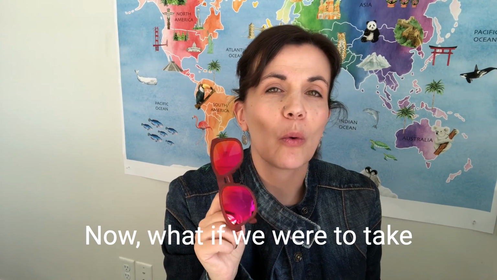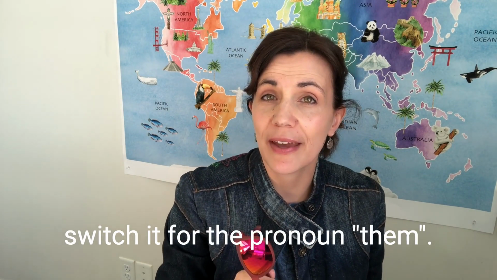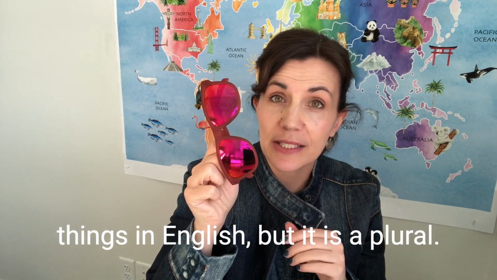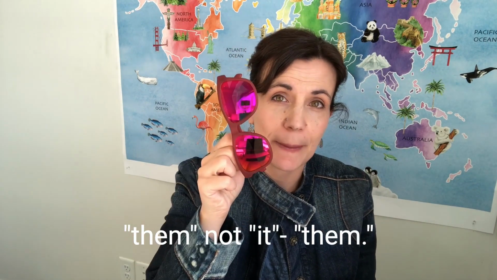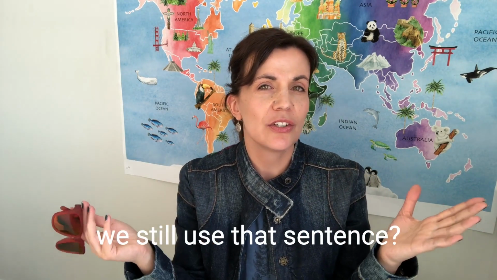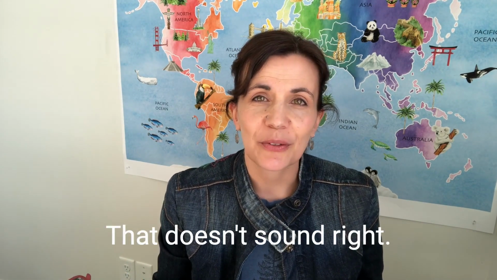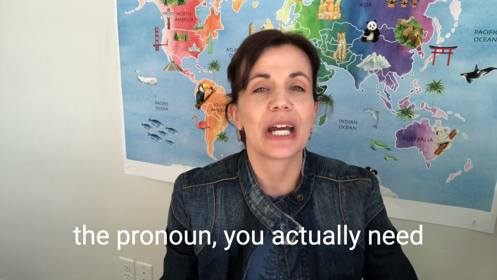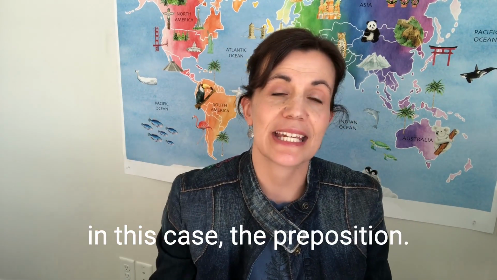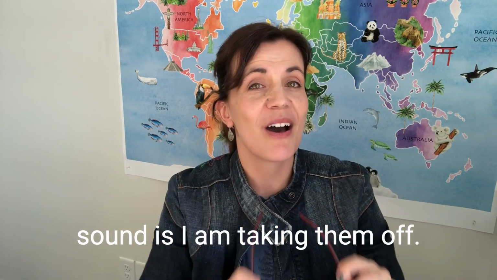Now, what if we were to take the noun, the sunglasses, and switch it for the pronoun them? And remember that sunglasses is a plural, right? Another one of those tricky things in English, but it is a plural, so we have to say them, not it, them. If we were to swap out the sunglasses for them, could we still use that sentence? I am taking off them. That doesn't sound right. That's because when you have the pronoun, you actually need to put it in between the verb and, in this case, the preposition. So how it should actually sound is I am taking them off.